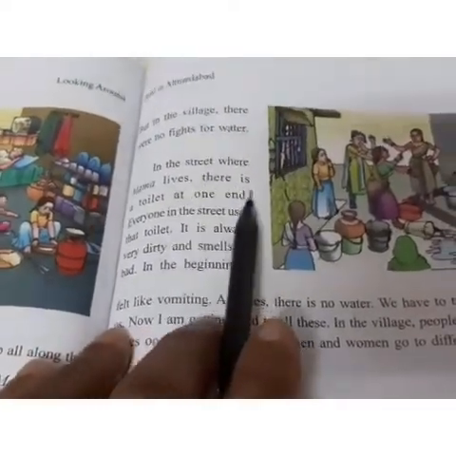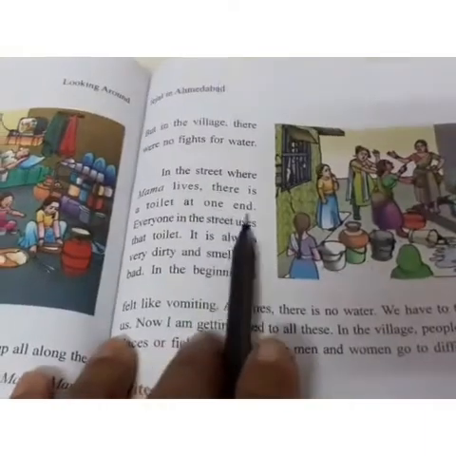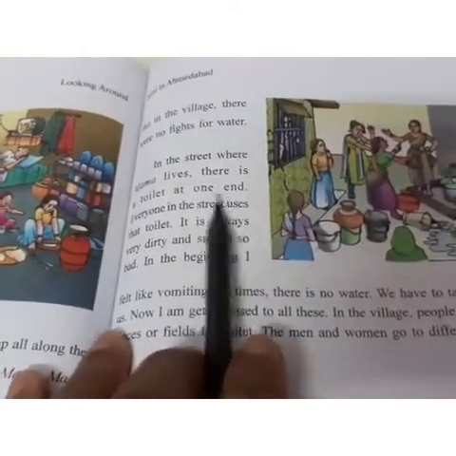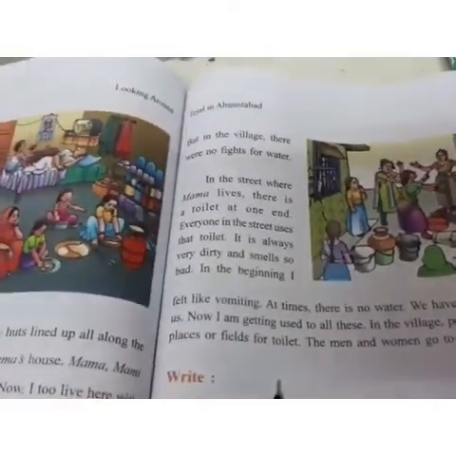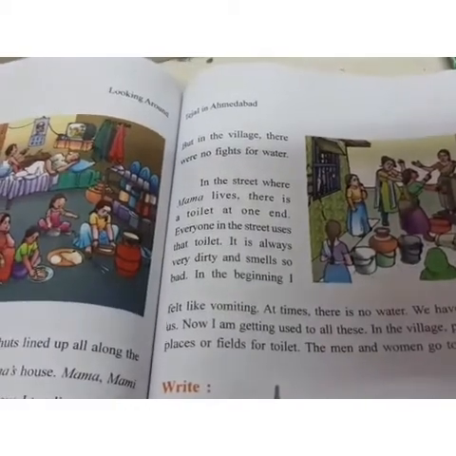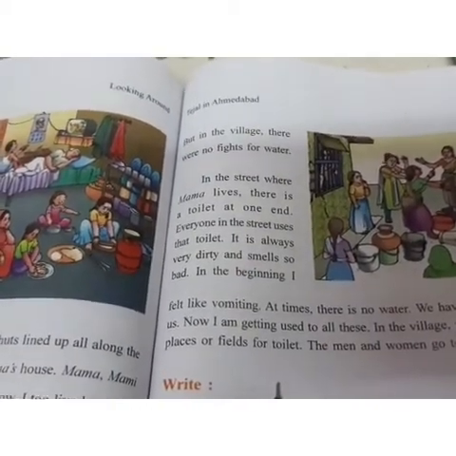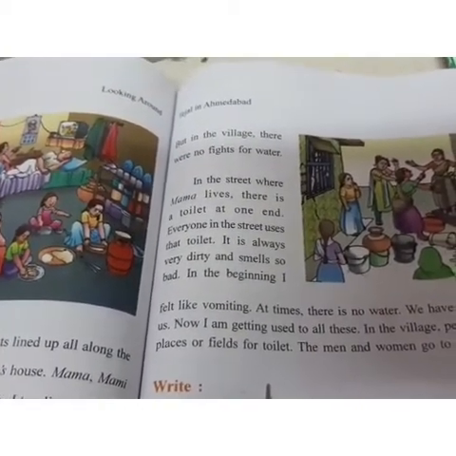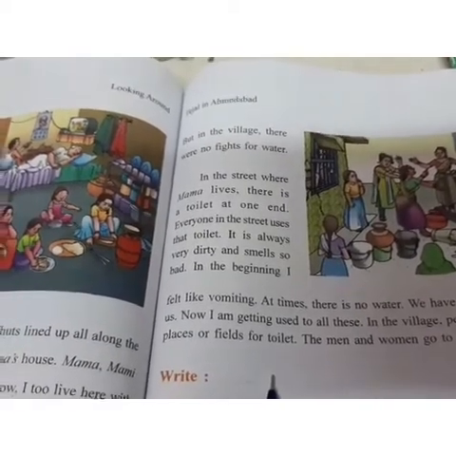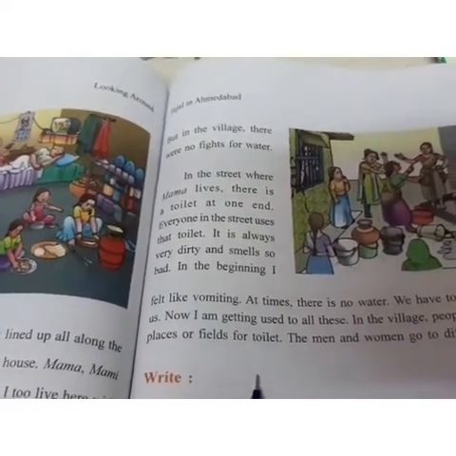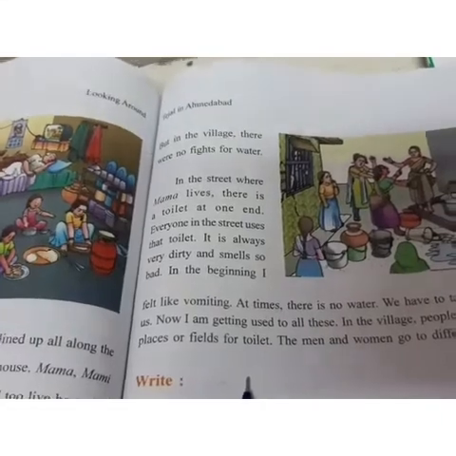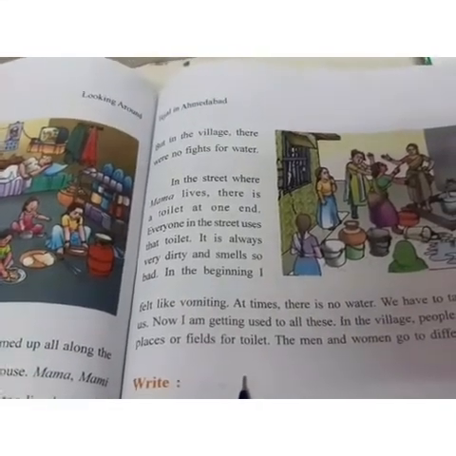In the street where Mama lives, there is a toilet at one end. Now here the next thing is that there is a common toilet at Mama's place. That means at the end of the lane there was one toilet, and that toilet was used by everybody living in that lane. That means only one toilet and so many people using that toilet.